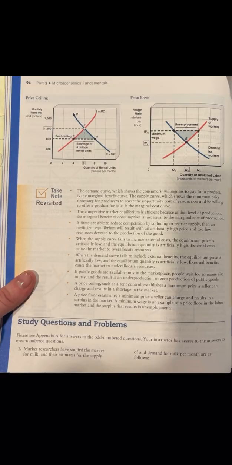Study questions and problems. See Appendix A for answers to the odd-numbered questions. Your instructor has access to the answers to the even-numbered questions. 1. Market researchers have studied the market for milk, and their estimates for the supply of and demand for milk per month are as follows.